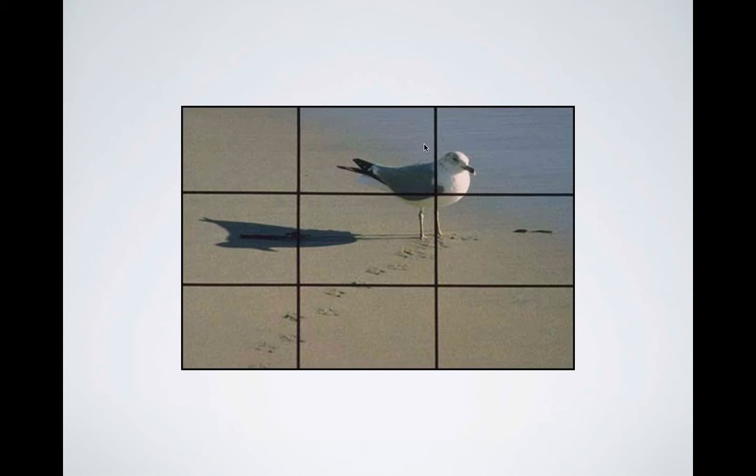And they suggest aligning your subject with these lines, either vertically or horizontally, whichever works best. In this case, the body of the bird is aligned with the upper horizontal line. The legs, that forward leg, follows the vertical line, and the center of gravity is placed where those two intersect. And you can consider those intersections to be the ideal placement for your subjects.